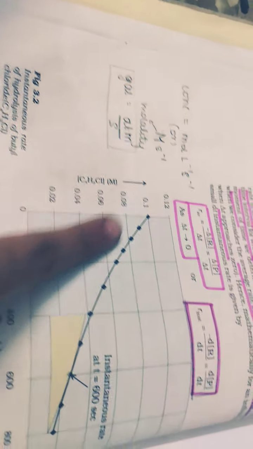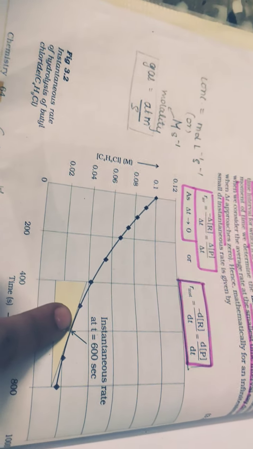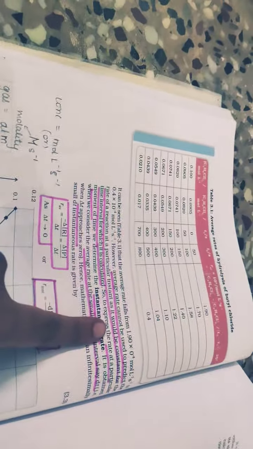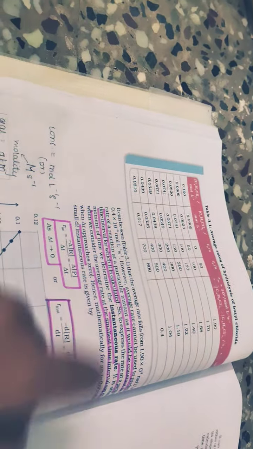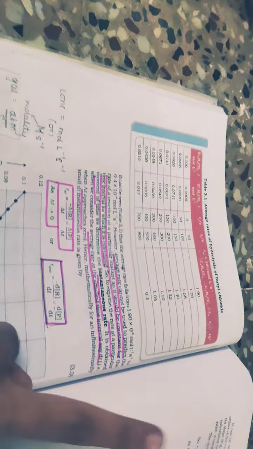But in the textbook, you have one graph here showing that the graph keeps on decreasing. At a particular instant, if you see the tangent to the slope, you will get the instantaneous rate. So let me explain what is instantaneous rate. The average rate cannot be used to predict the rate of the reaction at a particular instant, as it will be constant. For a particular time interval, the average rate will always be constant.